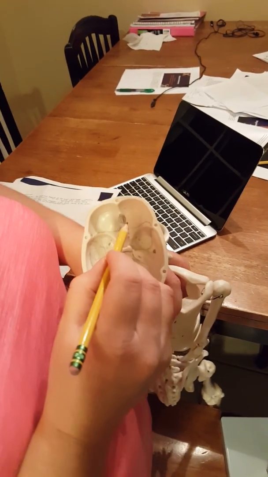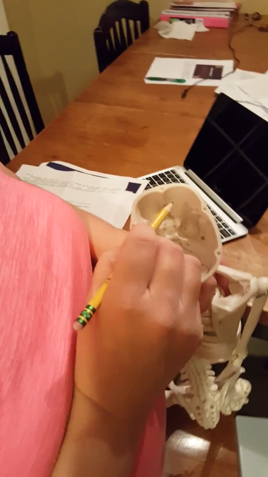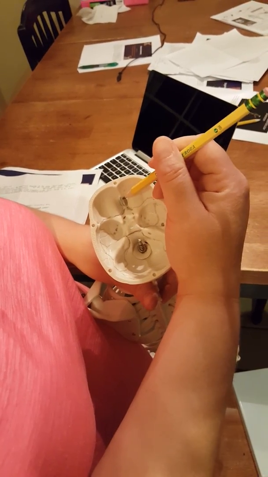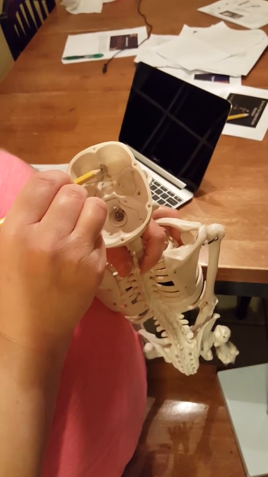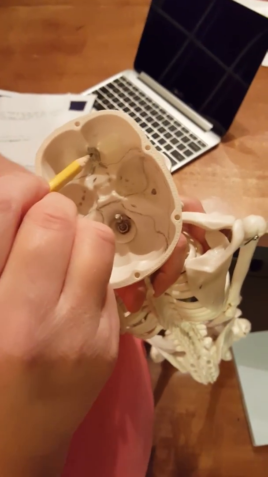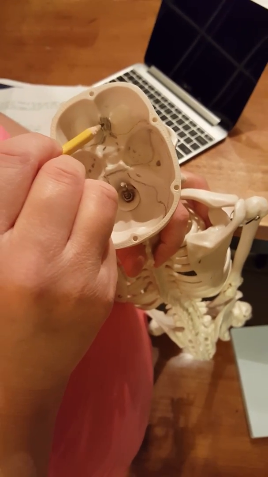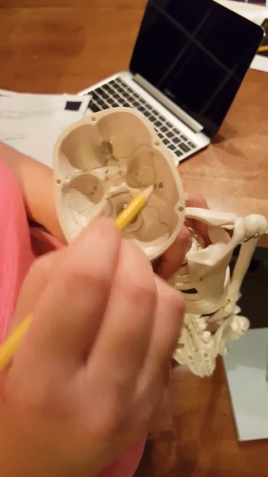And then we have the ethmoid bone, which is right in here. I shaded it quite a bit. The crista galli is on either side. No, not the crista galli. This is the crista galli, this protuberance right down through the middle, and that is where the dura mater of the brain attaches to it, and it helps to keep the brain stable in the cranial cavity.